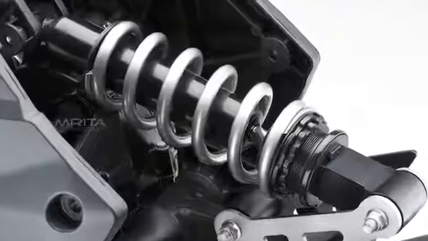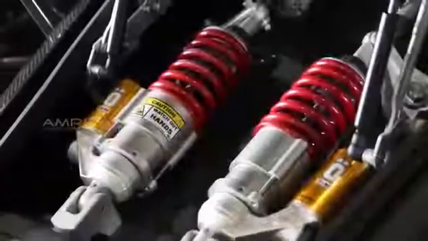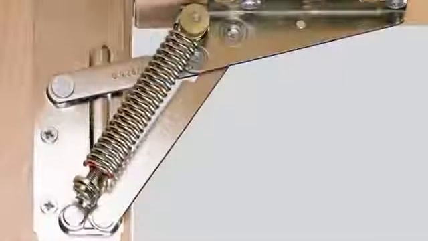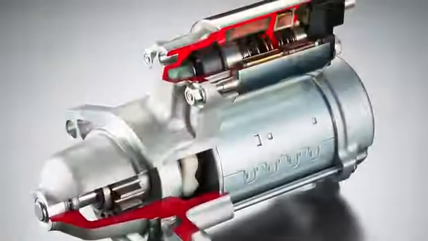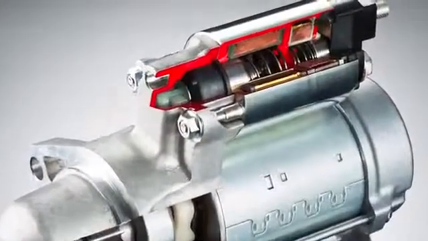Applications. The helical spring is the most commonly used mechanical spring designed to carry, pull or push loads. Helical springs are also used in engine starters and hinges.